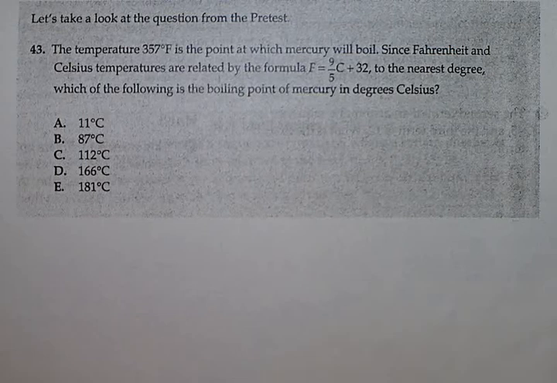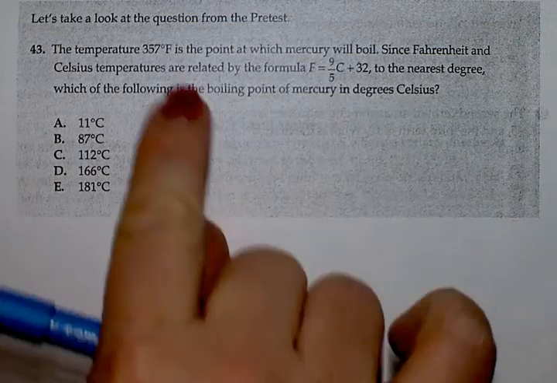Right, so ACT skill number 43. The temperature 357 degrees Fahrenheit is the point at which mercury will boil. Since Fahrenheit and Celsius are related by this formula, which of the following is the boiling point in degrees Celsius? So we just want to convert this into Celsius.